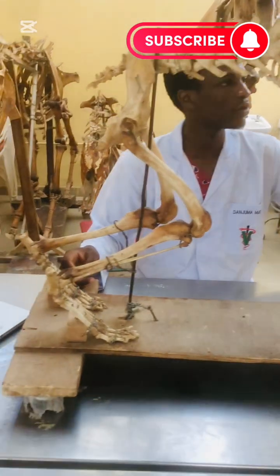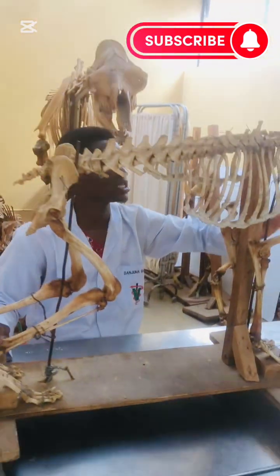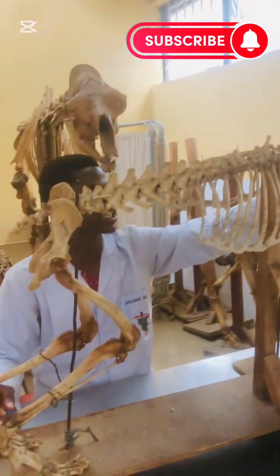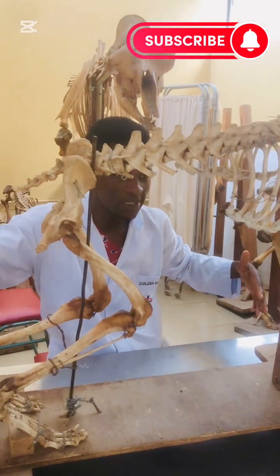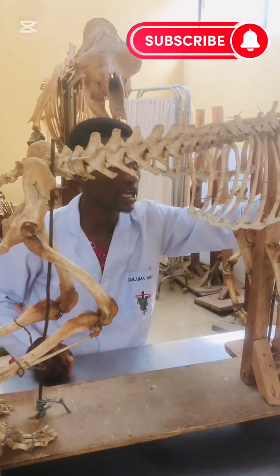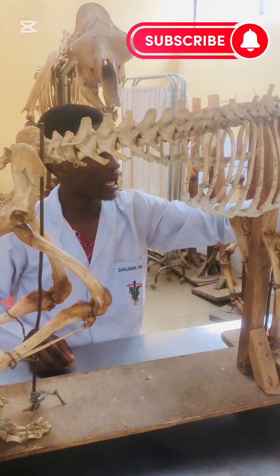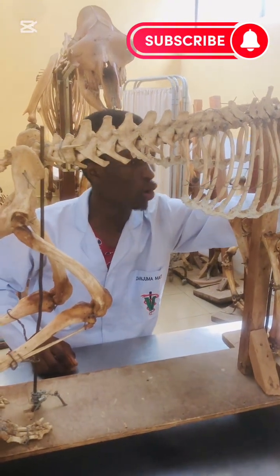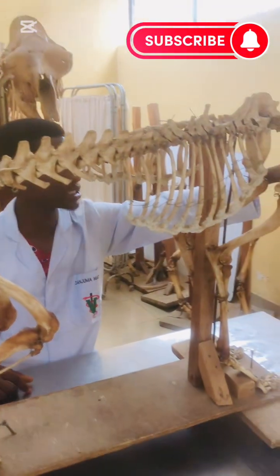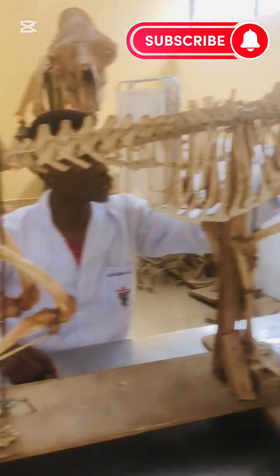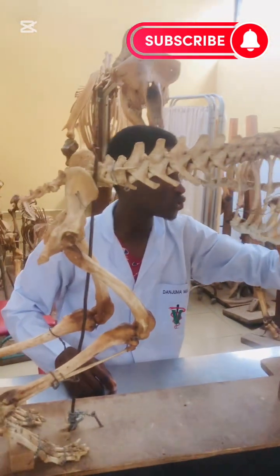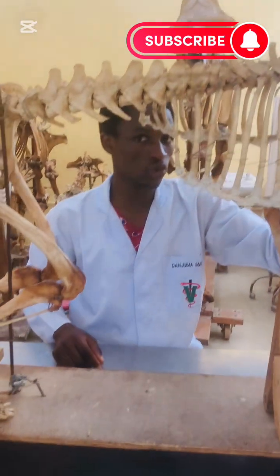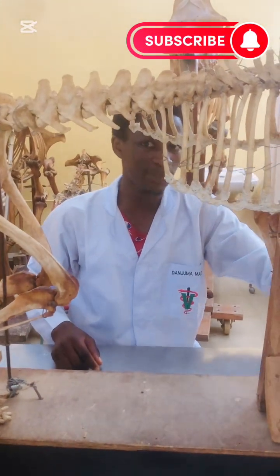Then we now have the head. Normally, the way we say cranial, if it's towards the tail, we call it caudal. Towards the tail, it's called caudal. Towards the head, it's called cranial. And when you reach the skull, you no longer call it cranial. You call it rostral and caudal. If it's towards the nose or the mouth, you call it rostral. That's towards the tip of the head. Then backward, you call it caudal.